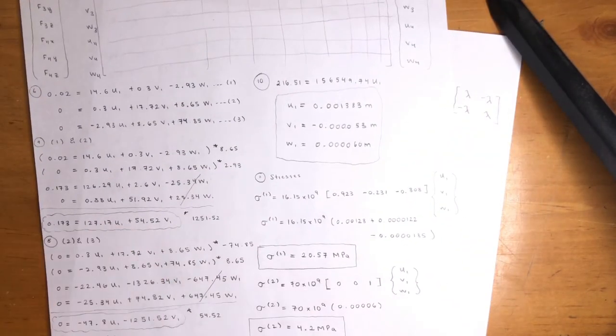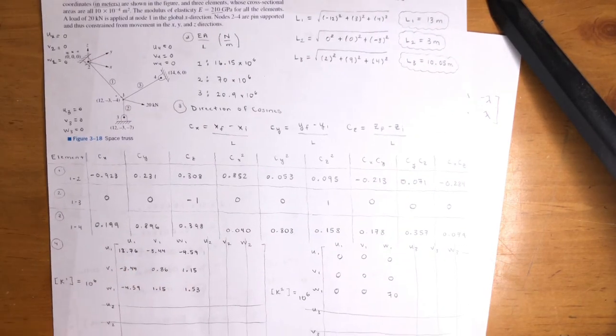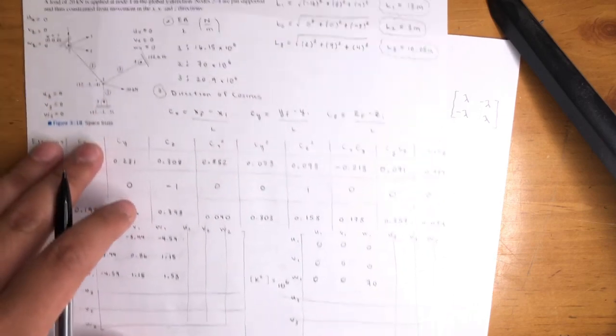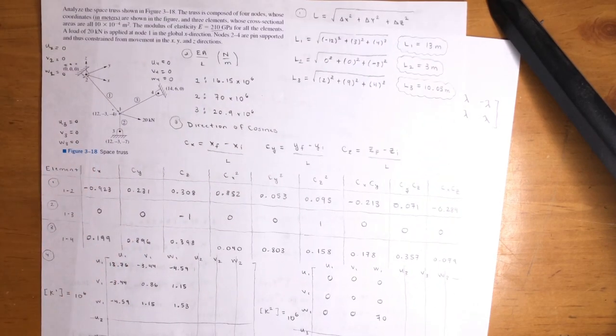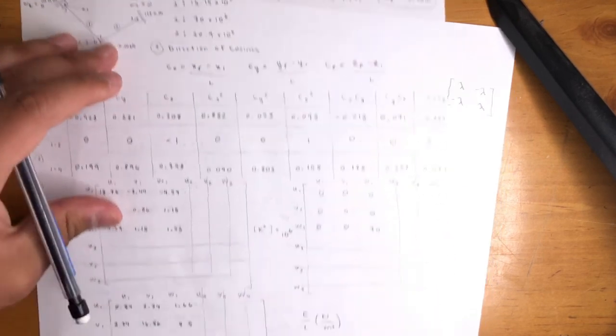Sigma 1 does make sense, right? And that should be 20 point, well, I don't know if it should be, right? But it makes sense that it's positive. I hope that makes sense. But yeah, that is the problem. This one was pretty long. I'm going to do 2 more 3D problems. Make sure you guys know how to do those. We never covered it during class, but I had to learn this stuff just for you guys. So hopefully I helped in some sense, right?